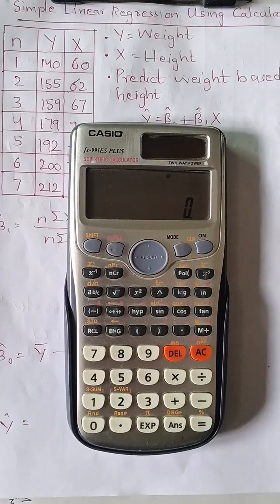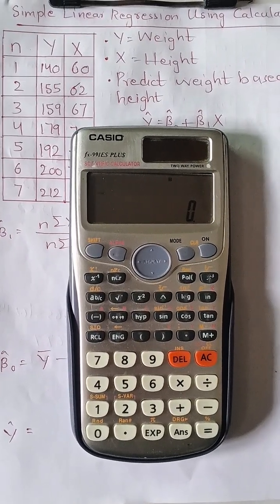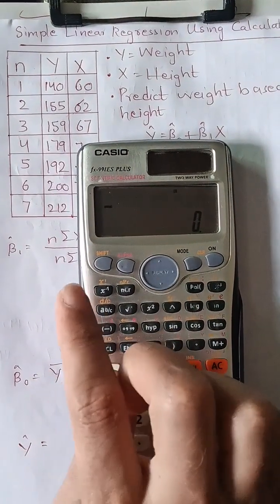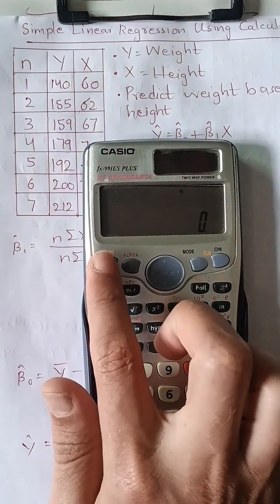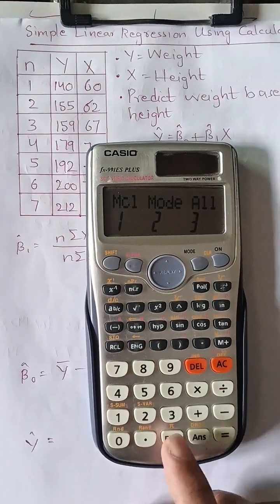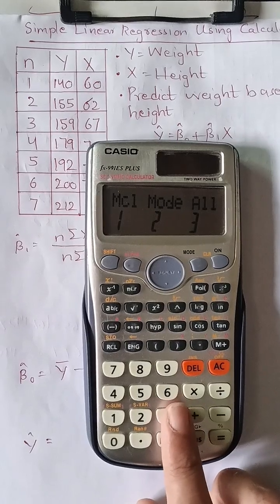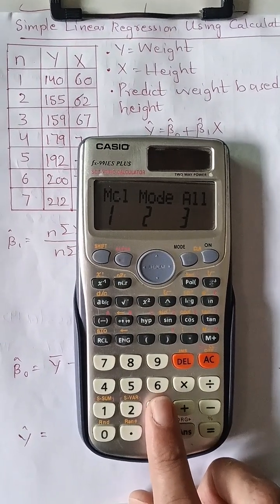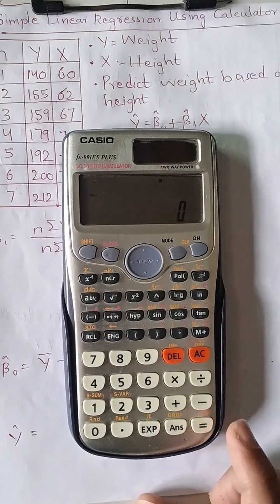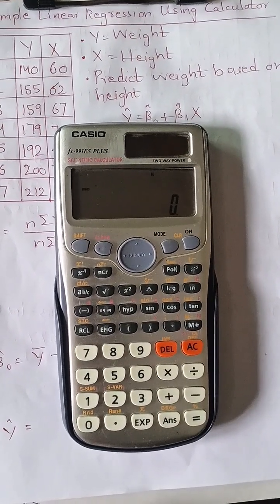Now we have a calculator in hand, and first of all what we need to do is to clear all the history. So for this purpose we need to reset the calculator, go to shift mode, and we need to reset all, press 3, then press equal and equal. So all the history has been cleared and the calculator has been reset.